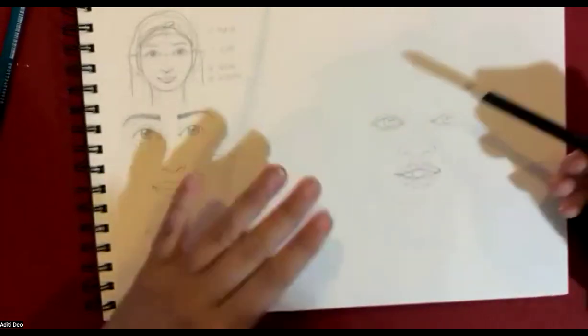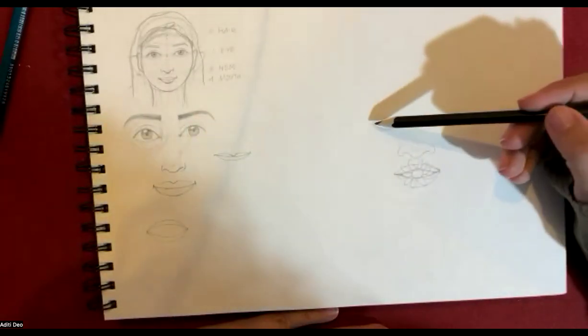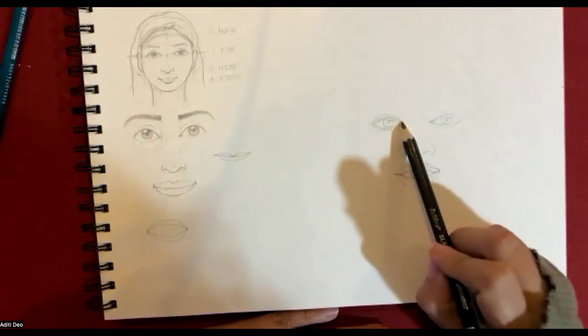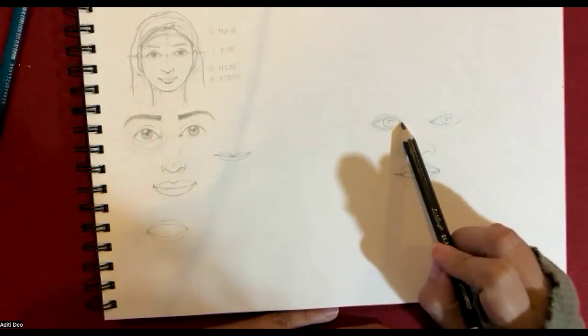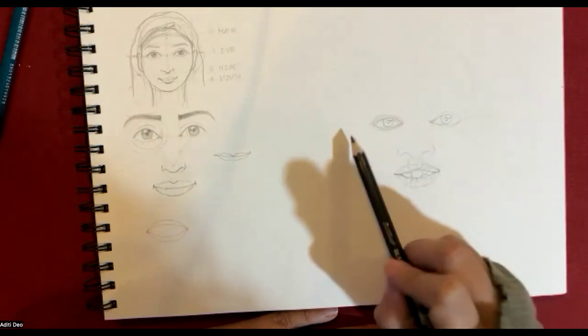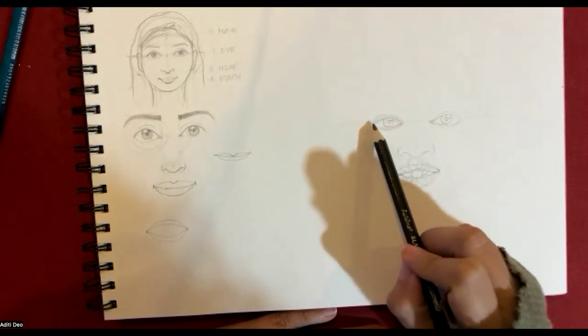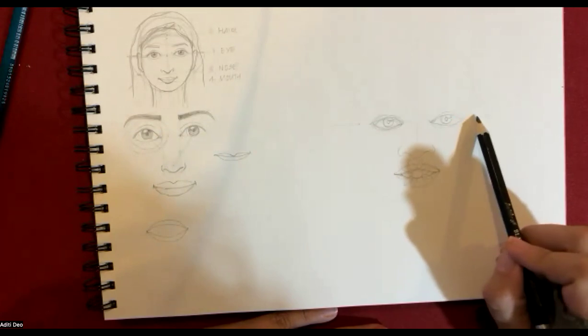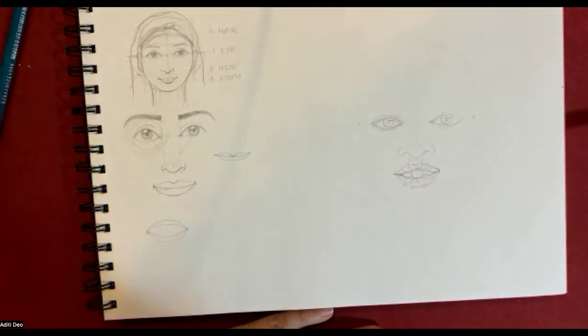Now, before we draw anything else, let's make the sides of the eyes. Like I said, measure the distance from the inner corner of the eye to the center line, and keep the same distance on the sides of the eyes. If not, sometimes it'll even be less.